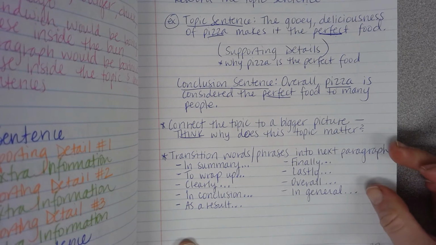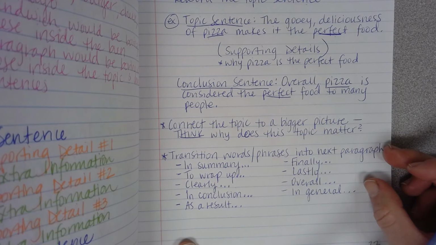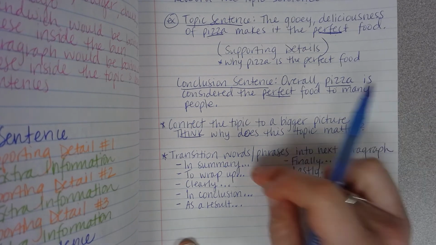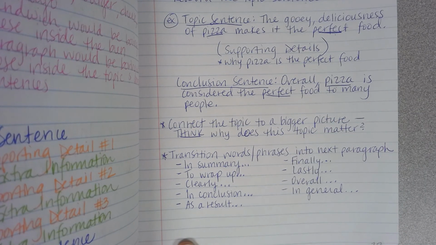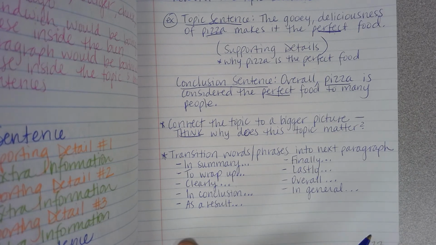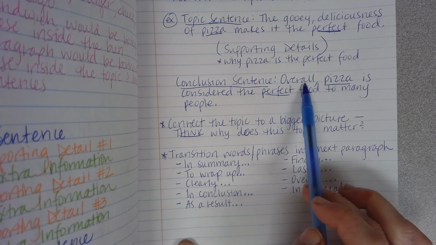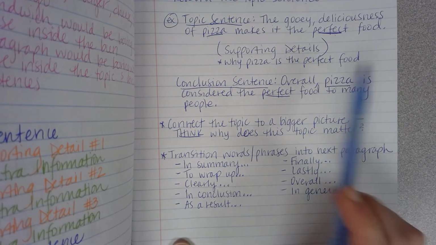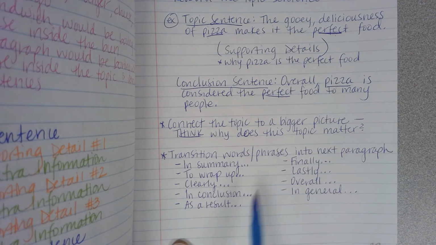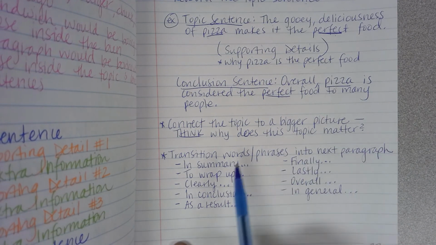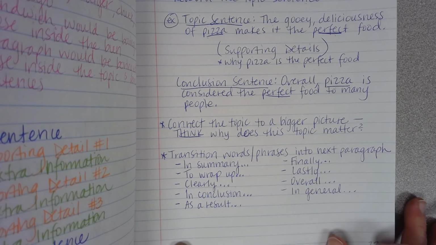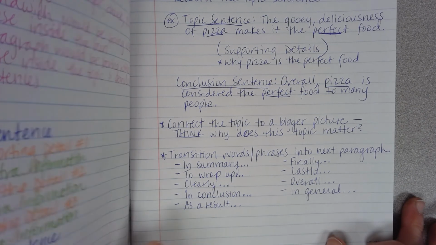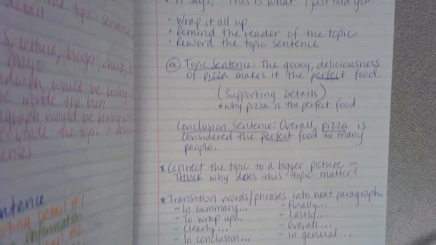So if you are trying to figure out what to start your conclusion sentence with, a lot of times you will see them starting with these transition words or phrases so that it can also connect to the next paragraph. But notice how I put overall here, and it's just summarizing what the paragraph was about. Okay, so make sure that you have this list. This would be a huge help if you are stuck trying to figure out what to write for your conclusion sentence.